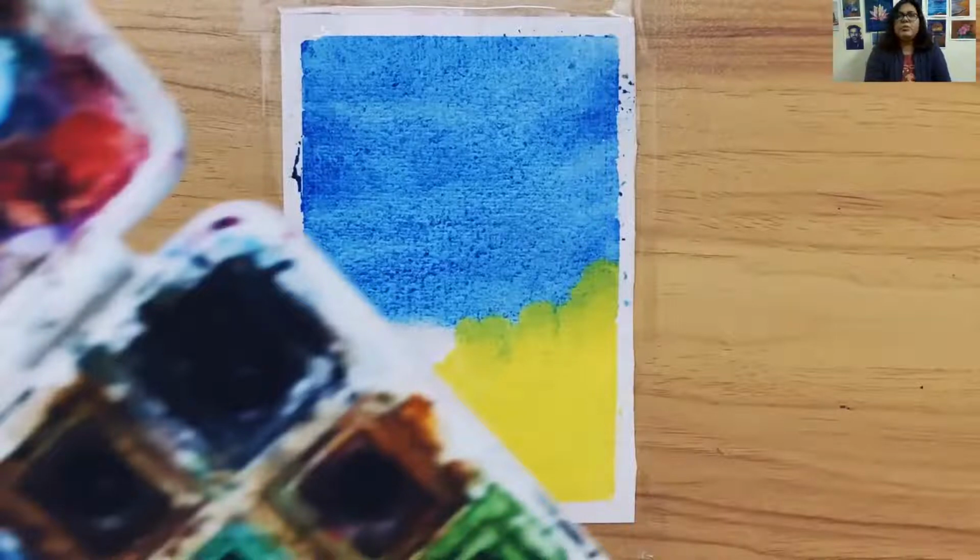Any yellow of your choice you can use: ochre yellow, chrome yellow, Indian yellow, Naples yellow, whatever yellow you have. It will be better if you choose a color that is nice and bright, because that is how we want our sky to look. That is why I have used lemon yellow here. If you want, you can use that color, or any other yellow of your choice.